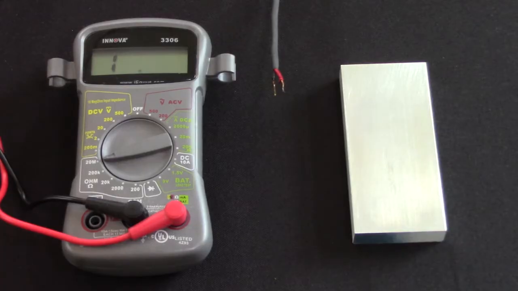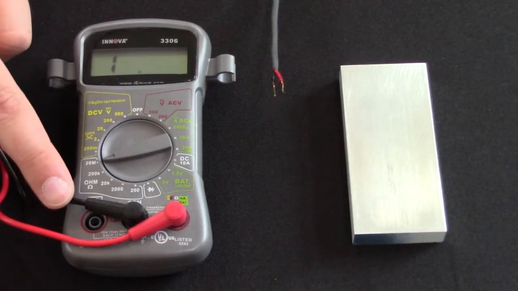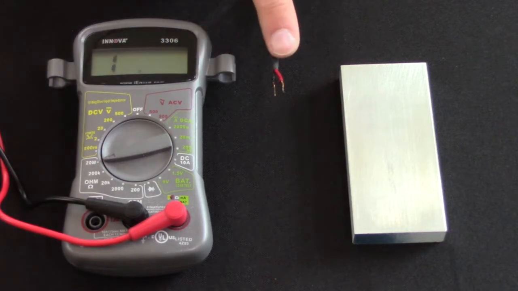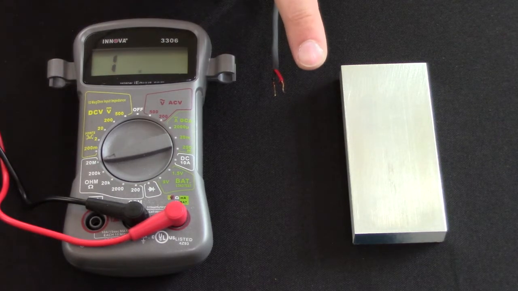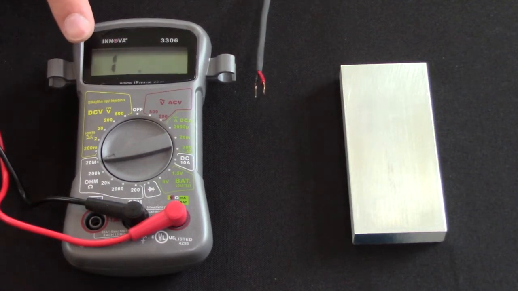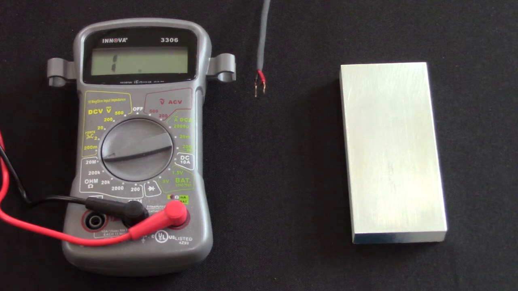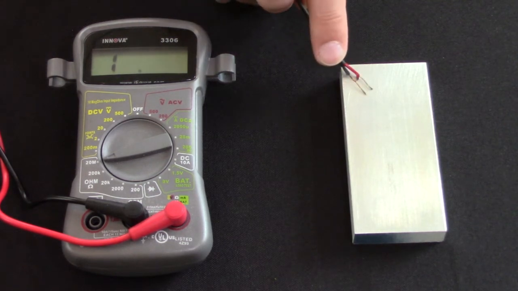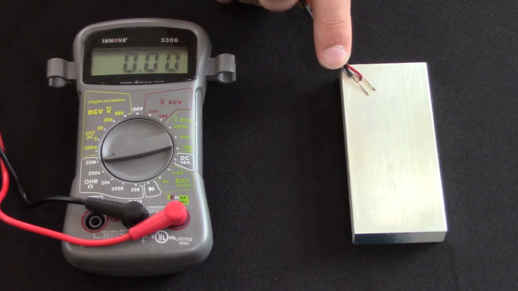Here I have a multimeter set to measure resistance. The two probes of the multimeter are connected to these wires, so they are reading the resistance between these two tips. As you can see in air, the resistance is reading an error, meaning that the resistance is too high to measure, showing that air is a good electric insulator. When I touch the leads to a piece of aluminum, the resistance drops to pretty much zero, showing that aluminum is a good electrical conductor.